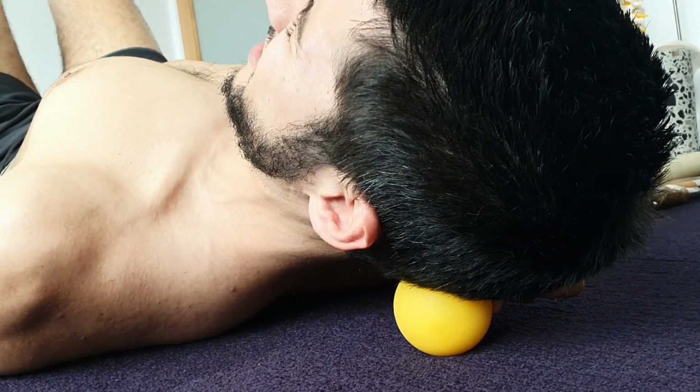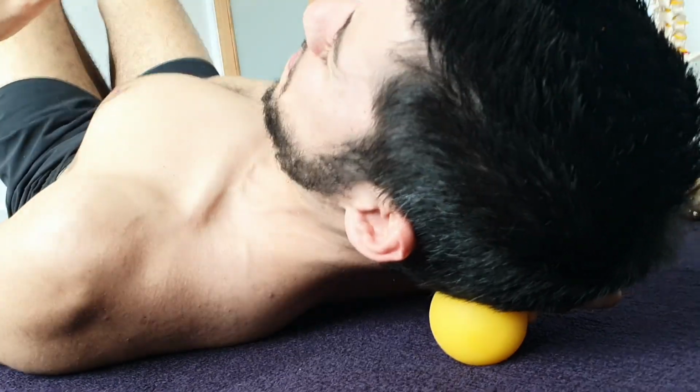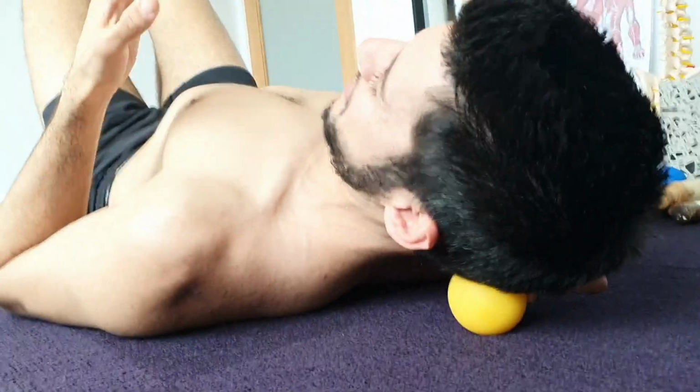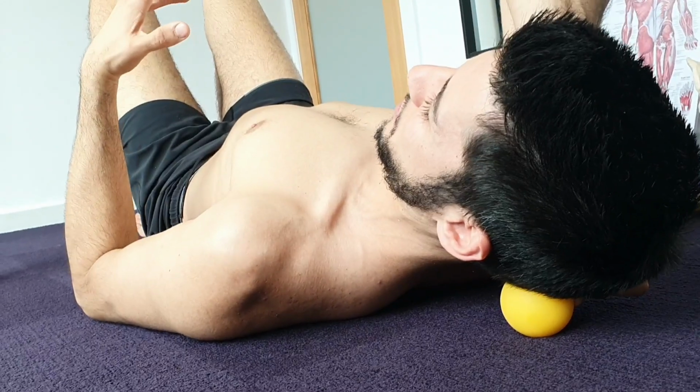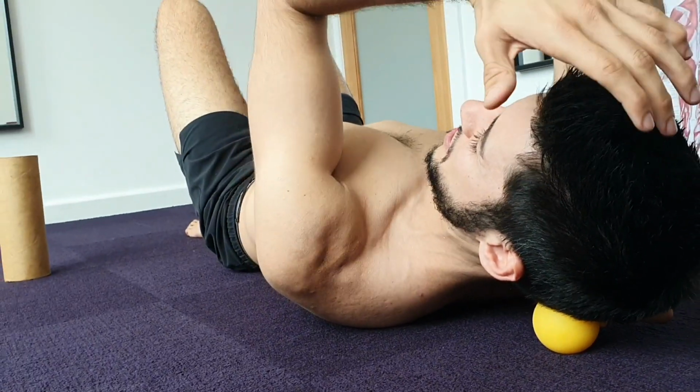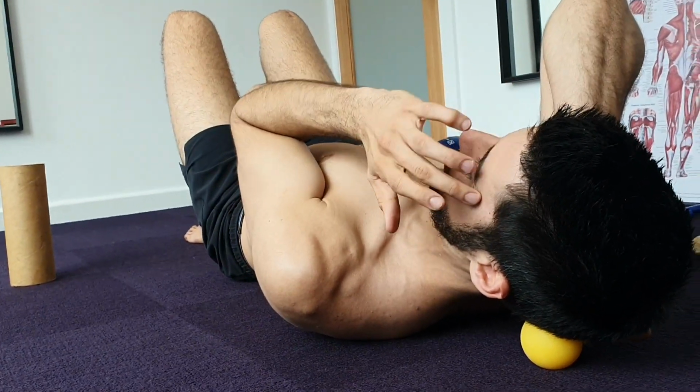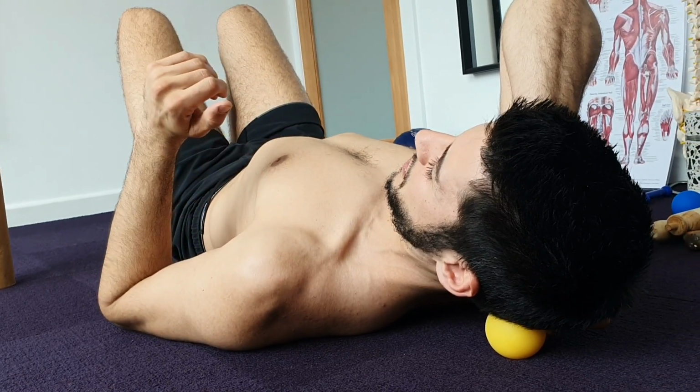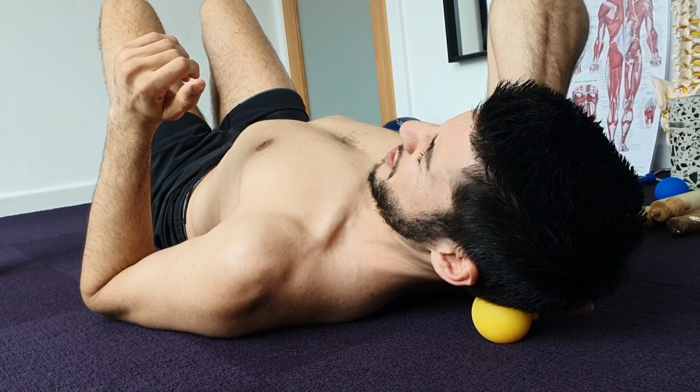So the good thing about these areas is when you pin the right spot, generally you get some kind of headachy type referral. A lot of these muscles do refer sensation to the top of the head, the temple, the forehead, and also the side of the head too. So you're looking for those areas.